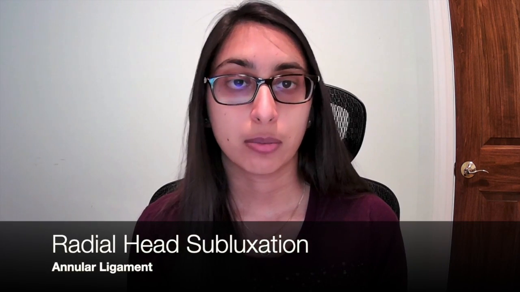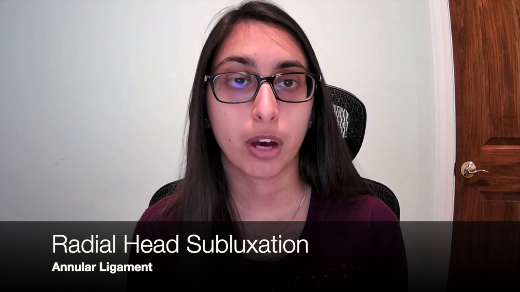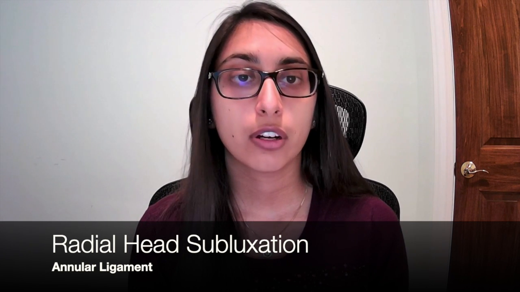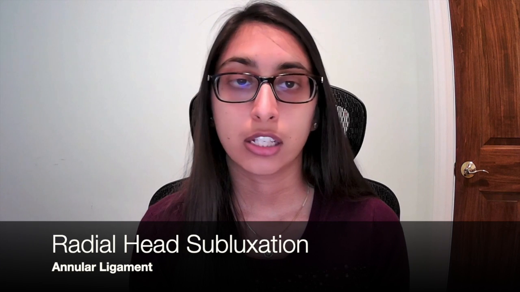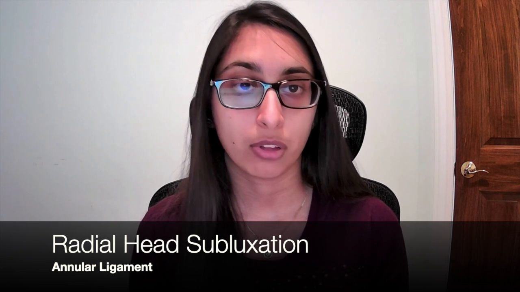Next, we have radial head subluxation, and this occurs when the radial head pops out of the annular ligament. This is very common in kids when, let's say, they're trying to run away and you grab their hand really fast and pull them towards you, or if you're swinging a child by their arms, that's also an easy way for the bone to pop out of the ligament. To fix this, you could either pronate the arm or you could supinate and flex the elbow.